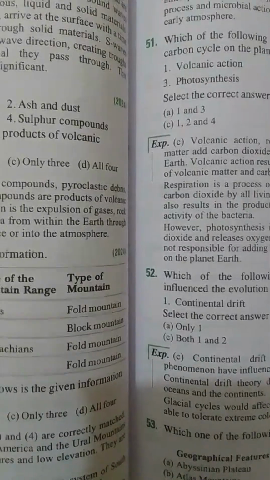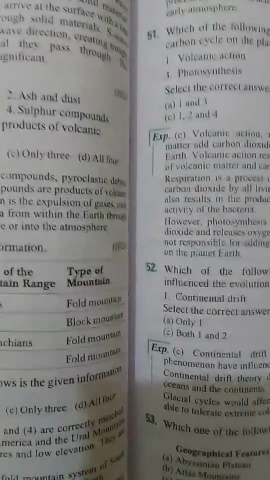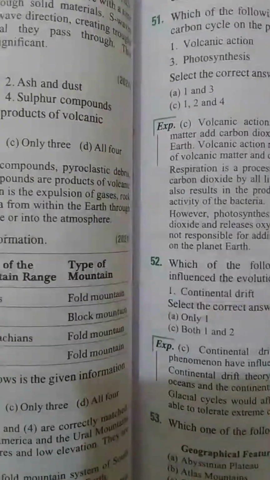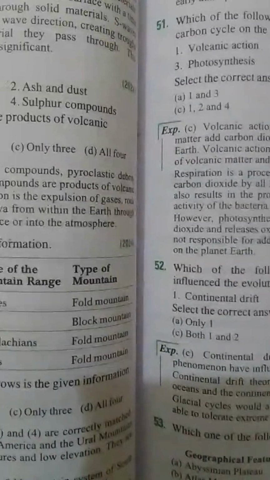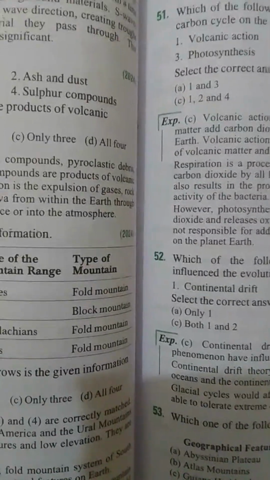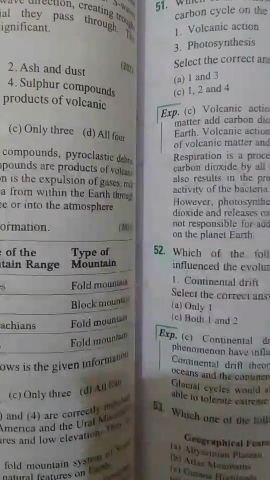They arrive at the surface with a time lag and travel through solid materials. S waves vibrate perpendicular to the wave direction, creating trough and crest in the material they pass through. This characteristic of S waves is significant.